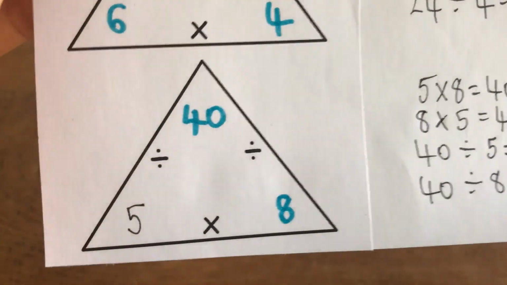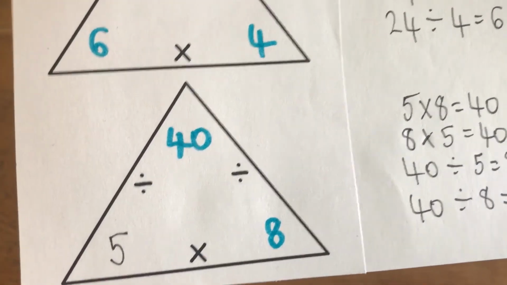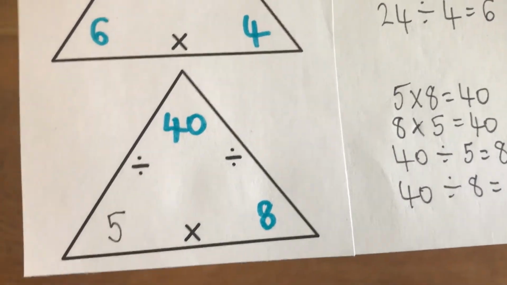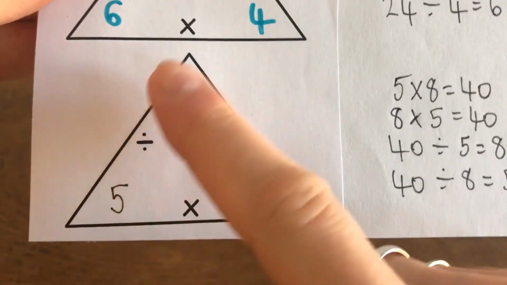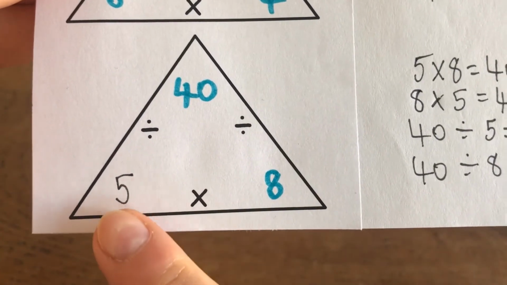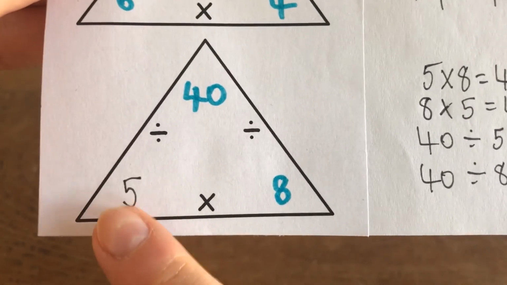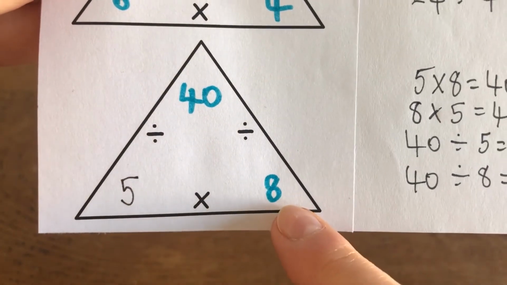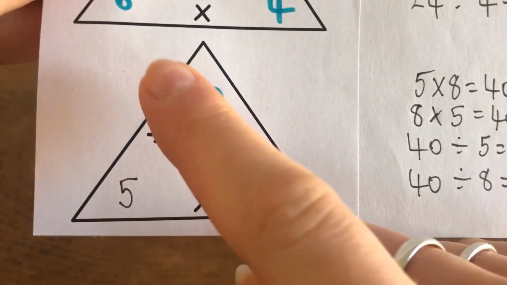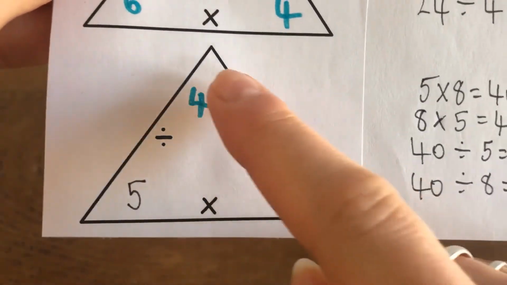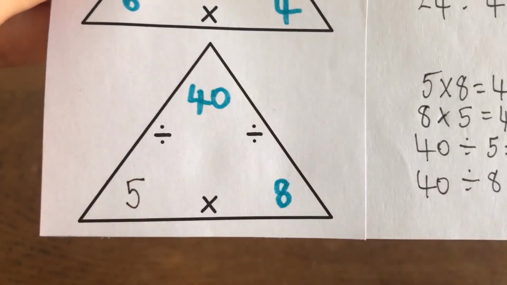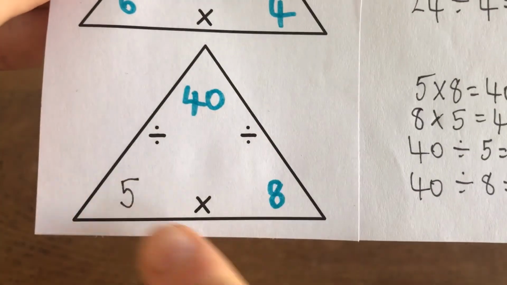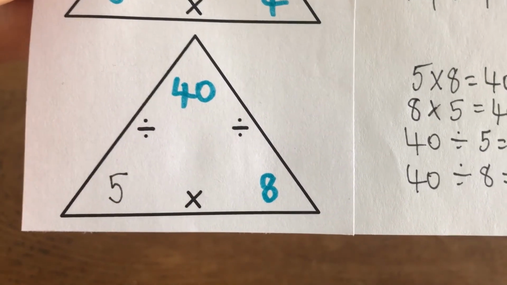Just quickly as well, before we look at the last question we're looking at, just to look back, you can use these to help you with your times tables. You can make these at home. So if you were doing your 5 times table, you could have 5 here, and then you could have 1, so 1 times 5, 5, times 2, 10, times 3, 15, times 4, 20. And you can use these to help you look at the connection and the fact family.